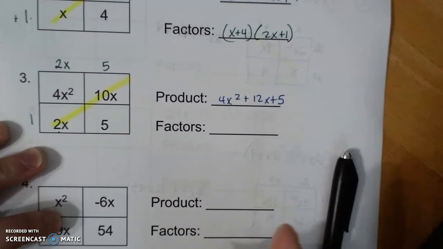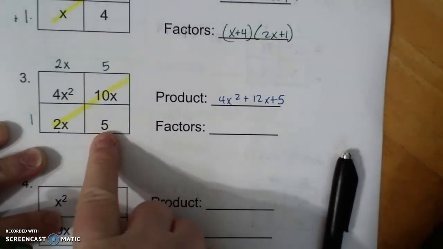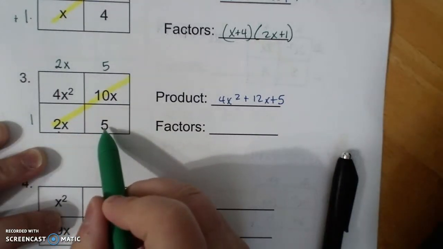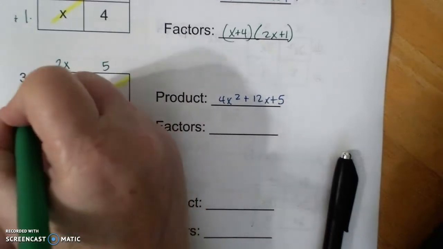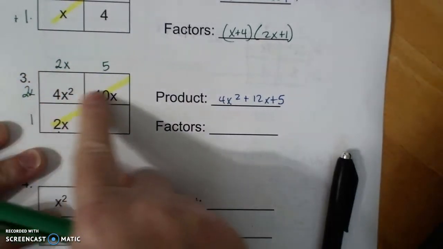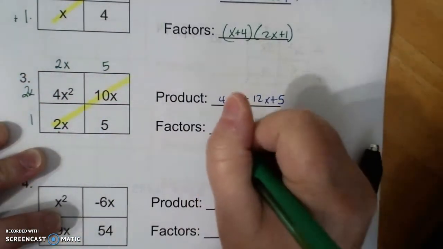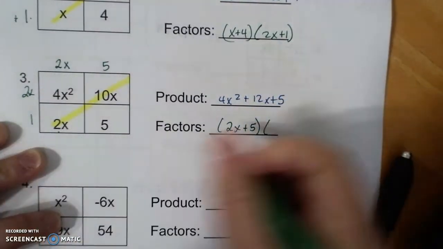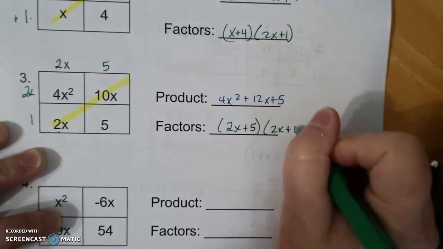Now I know that it's a 2. So I'm going to start with my primes, or things that don't have multiple factors. And then I can do 2x times 2x, and then check it out, and it works. So that would be 2x plus 5 and 2x plus 1.